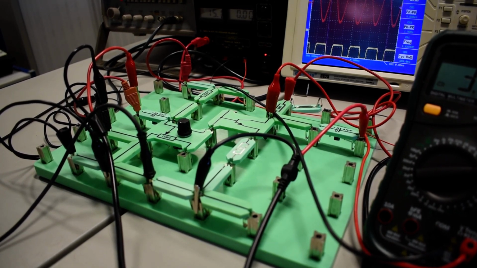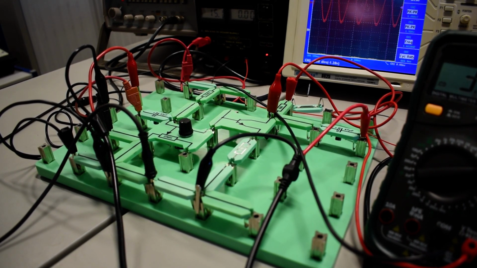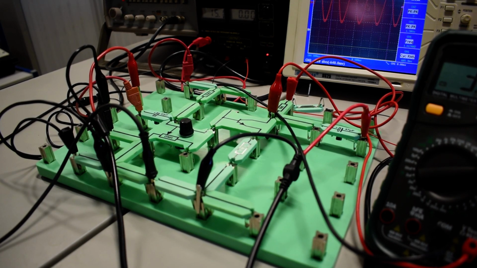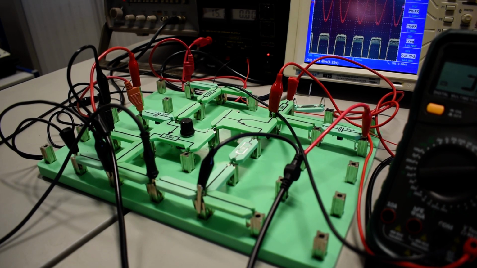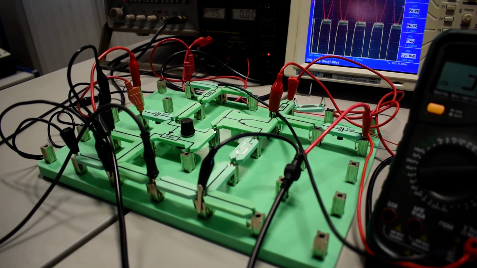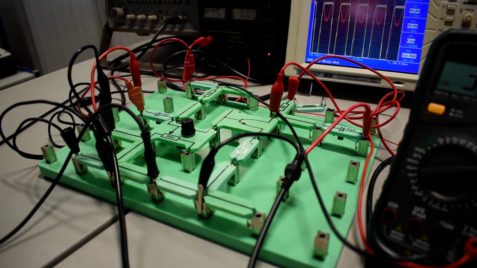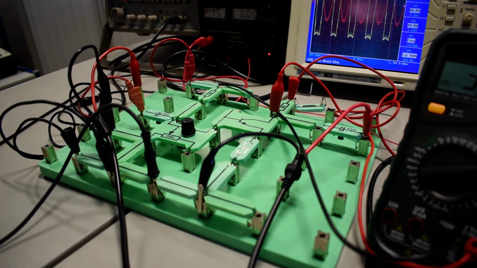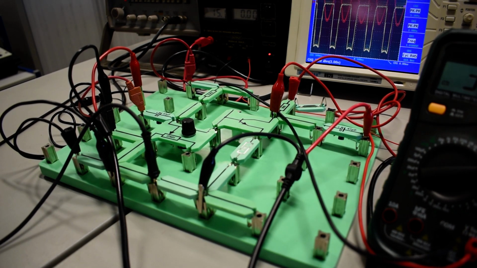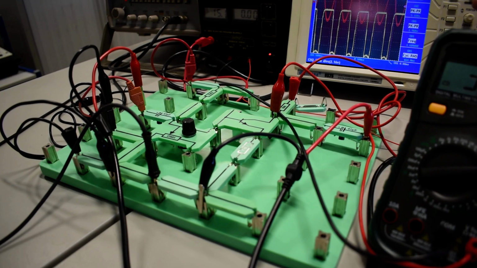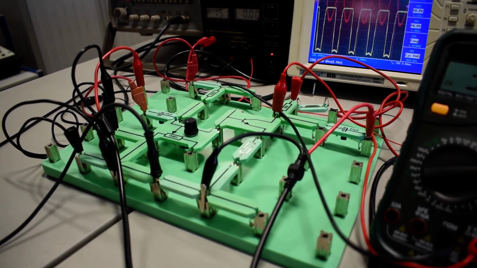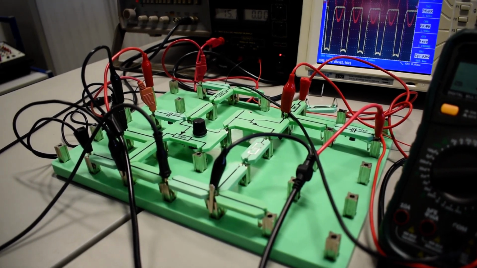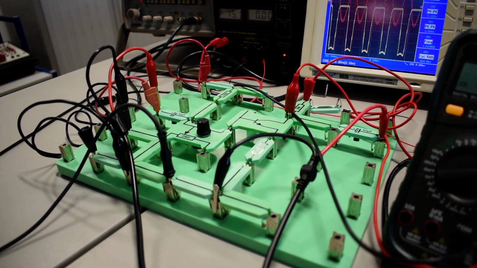If we adjust the volts per division on the digital oscilloscope, we can see that the signal is operating between 0 and 5 volts. We're on 1 volt per division: 1, 2, 3, 4, 5. So we are mimicking our TTL logic voltage levels.